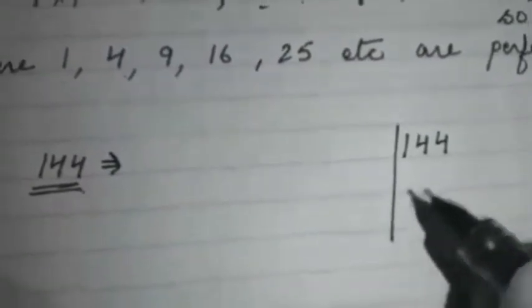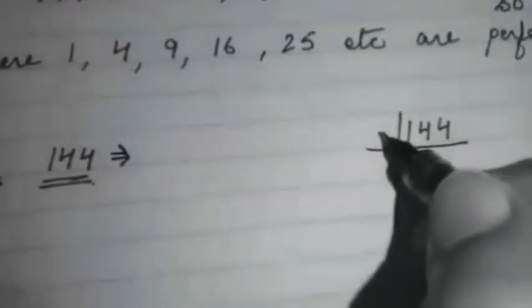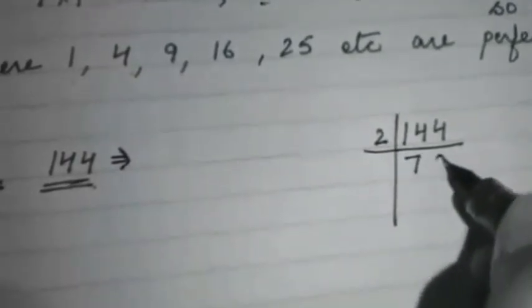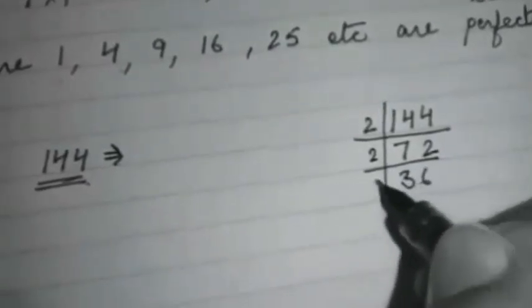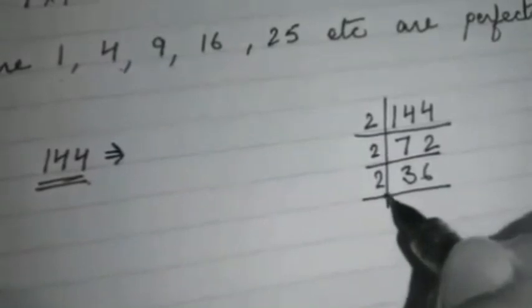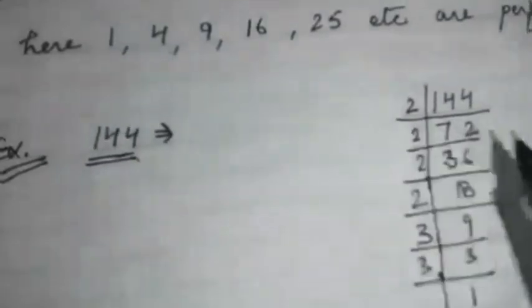144: the prime factors mean it goes by 2, 72 times, then 2, 36 times, then 18 times, then 9 times, then 3 times, and again 1 time. So for finding out whether the given number is a perfect square or not, first of all you have to find its prime factorization.